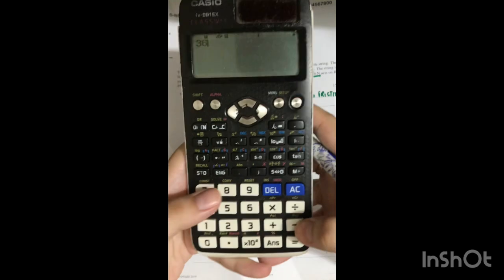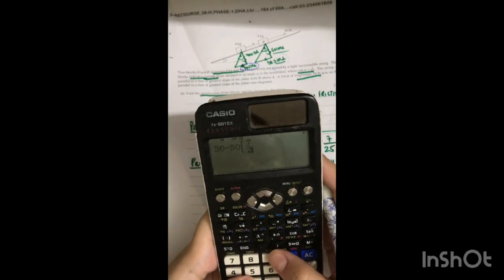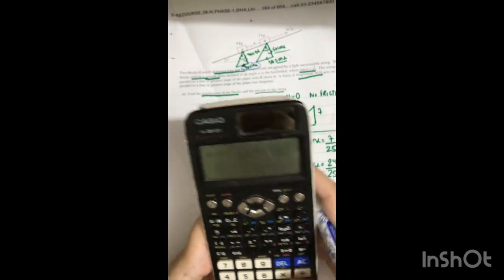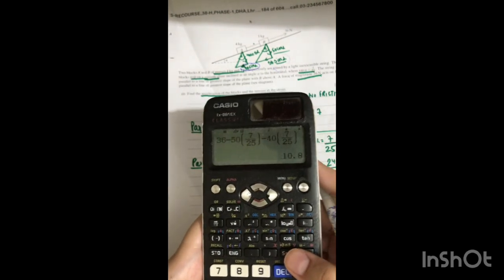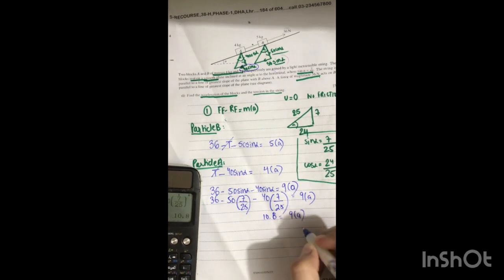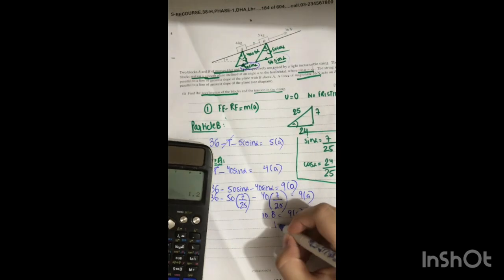So this will become 36 minus 10.8 is equal to 9 times the acceleration, 1.2.